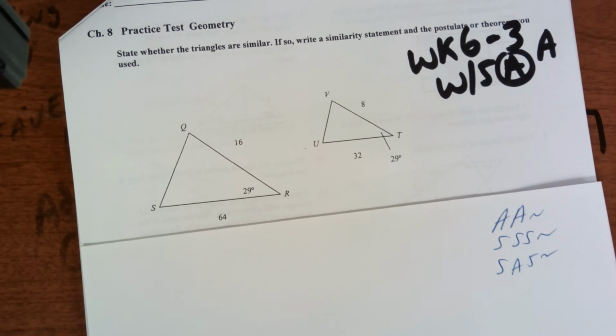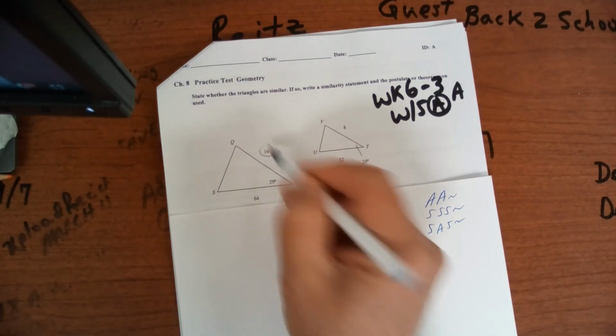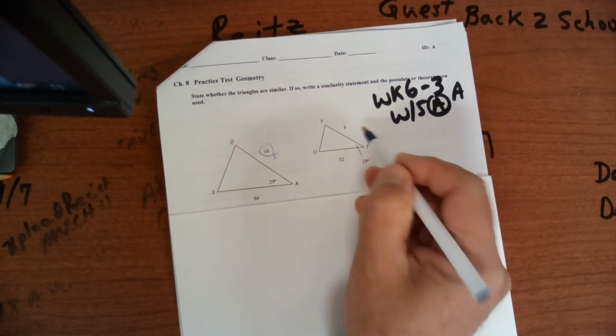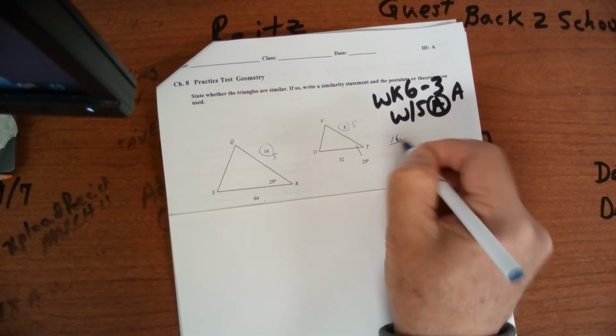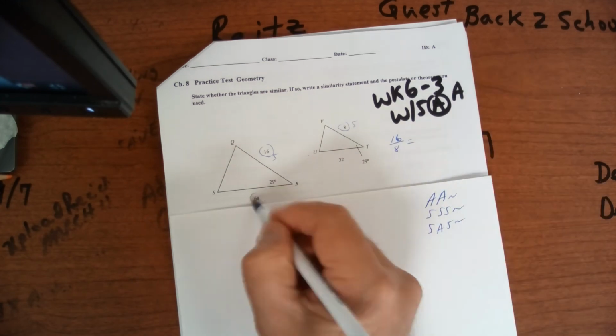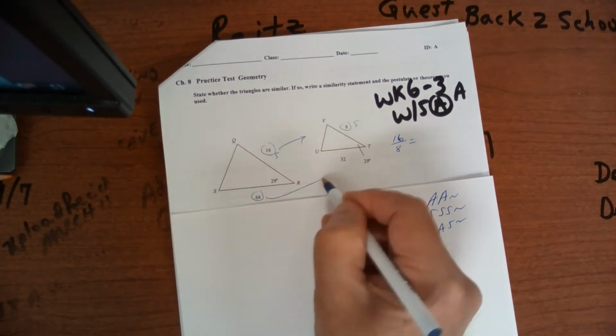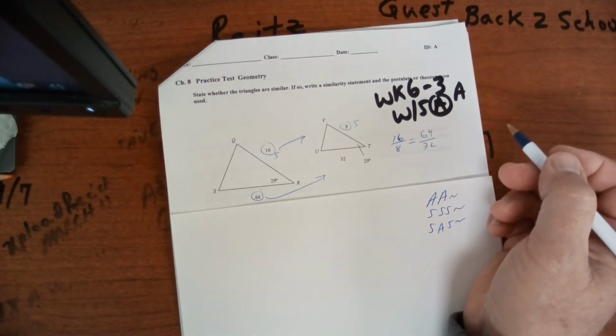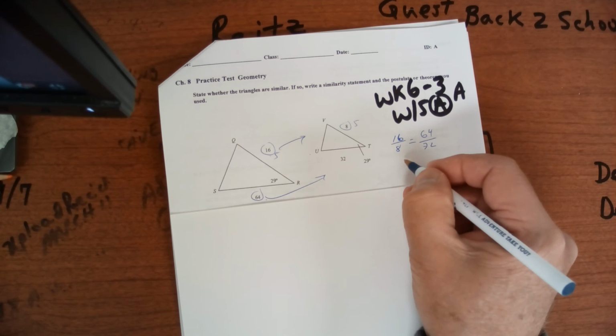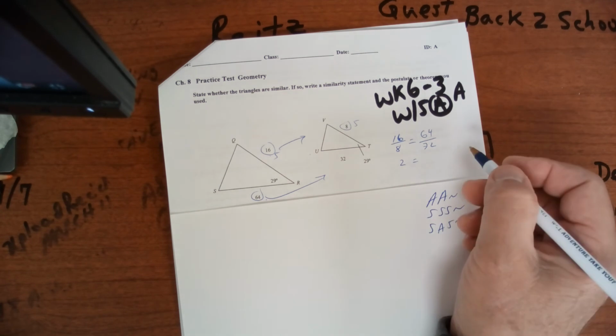If you look here, this side right here is the smaller one, and this one is the smaller one over here. So I'm going to put 16 over 8 and see if that's equal to 64 over 32. I think 8 goes into 16 two times, that's your scale factor. And then this one is going to be 2 as well.